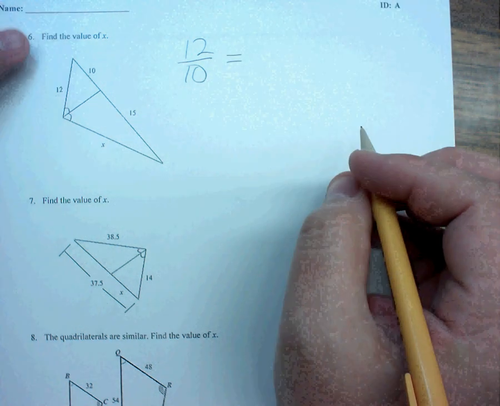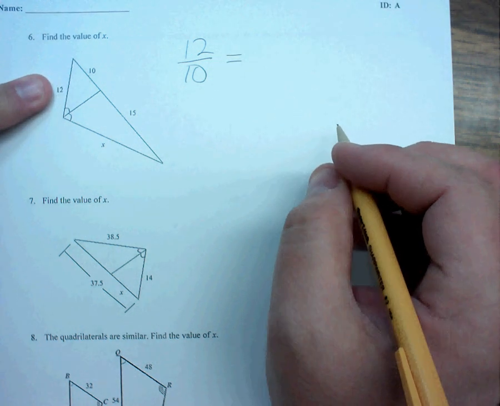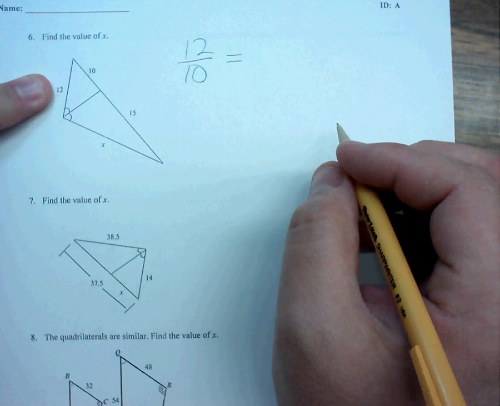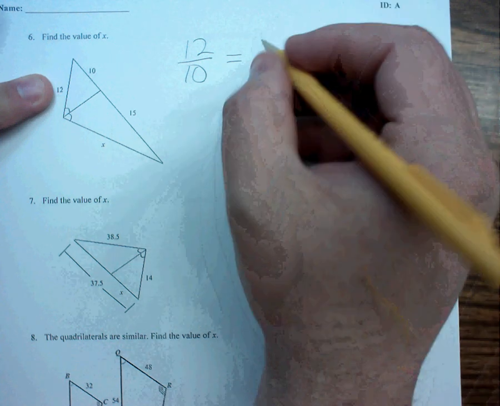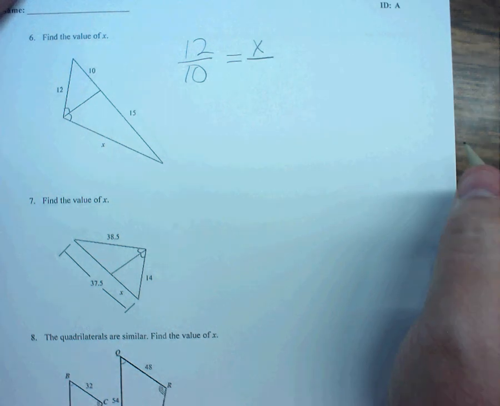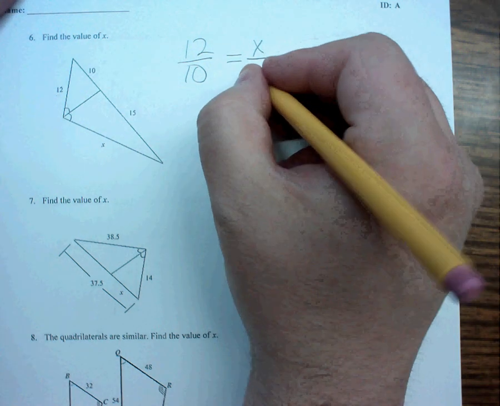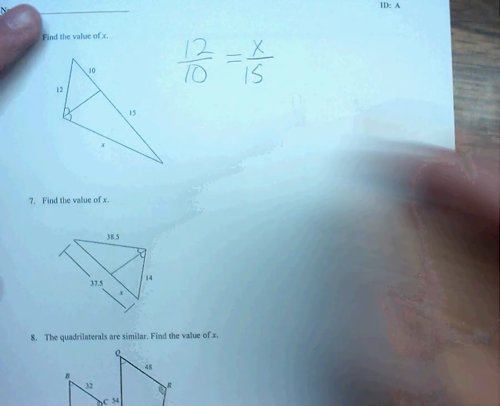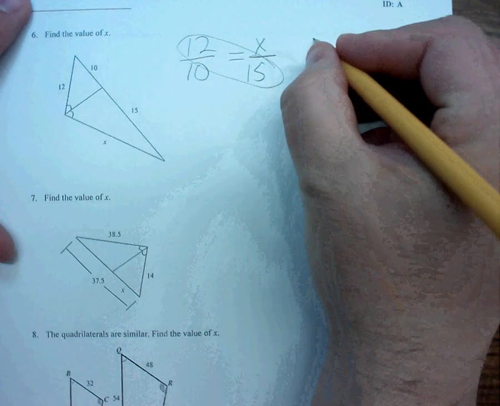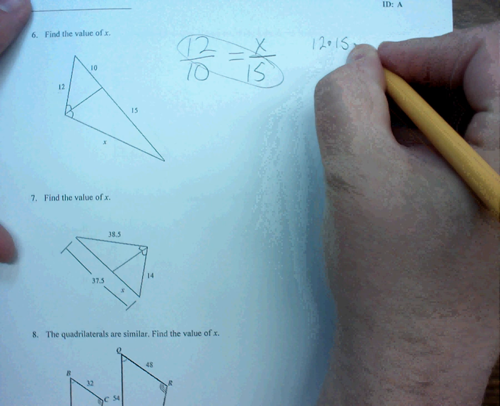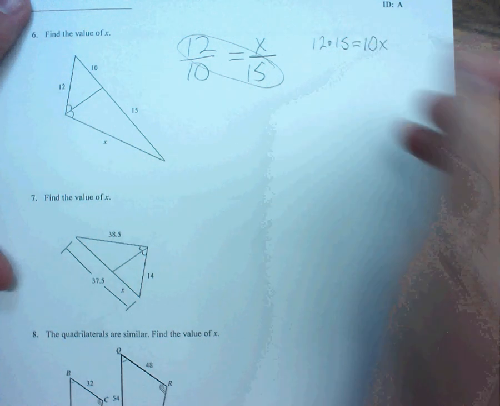So, 12 corresponds to what? And 10 corresponds to what? What do I do? Cross multiply. So I'm going to get 12 times 15 is equal to 10 times x, right?